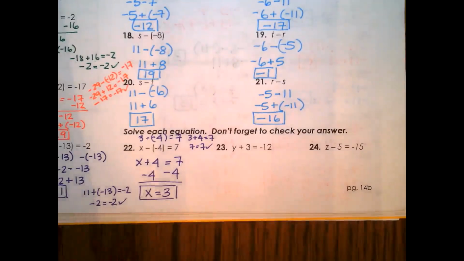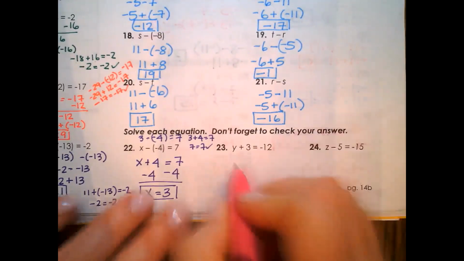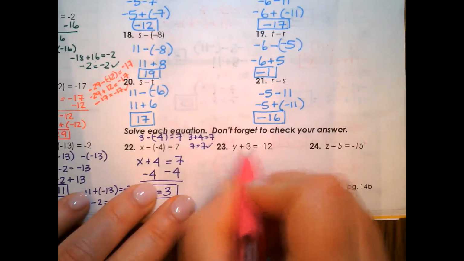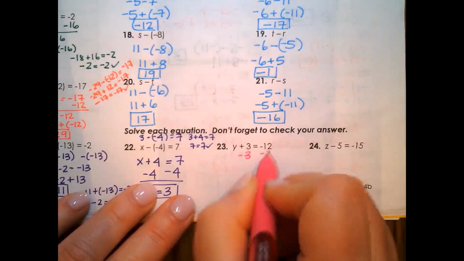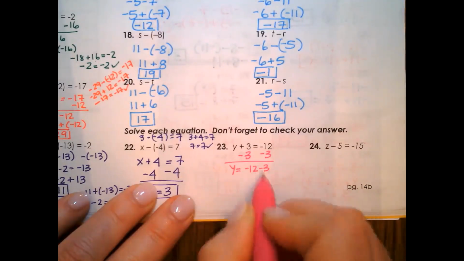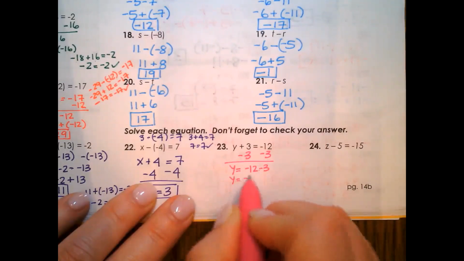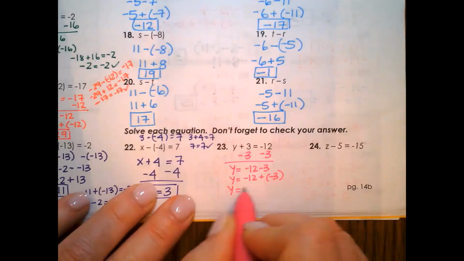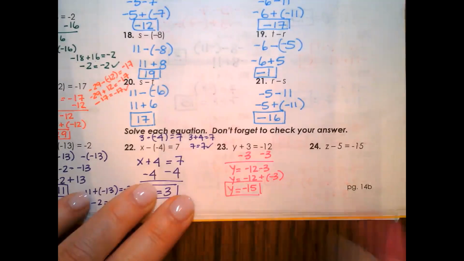All right, the next question here is number 23, and we are going to do y. Since we're adding 3, we're going to subtract 3 from both sides. So y will equal negative 12 minus 3. So we're subtracting a positive. It's like adding a negative. So y equals negative 15. Because remember, the same sign, we keep the sign, and we add them together.